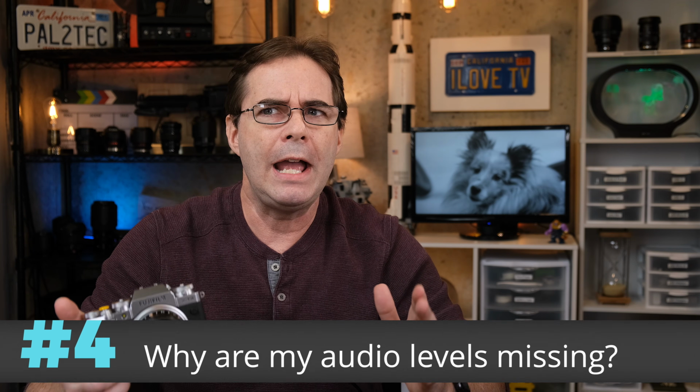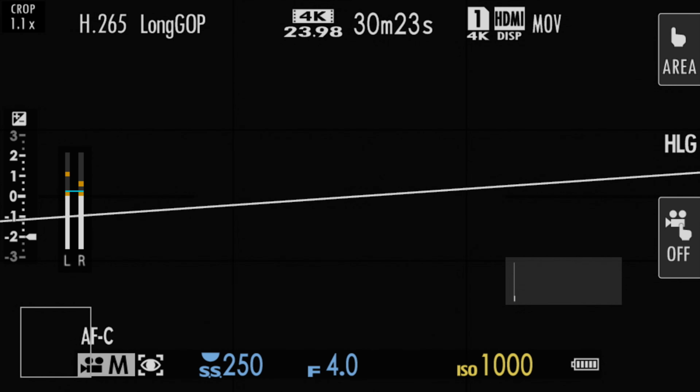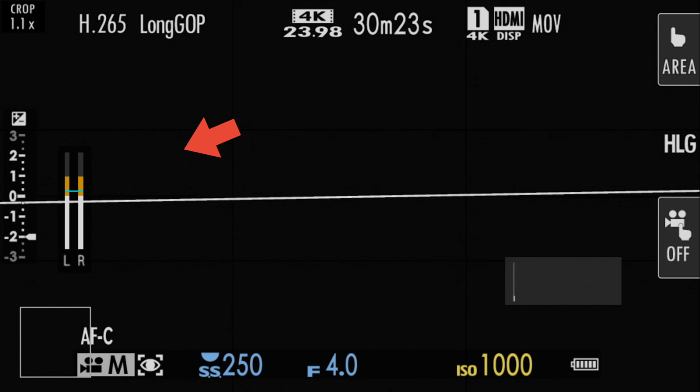#4, why are my audio levels missing from my screen when I'm trying to record video? This is more of an oversight by Fuji and a problem and something I really hope Fuji fixes, or at least changes, I should say, in a firmware update. Here's what happens. When shooting movies, normally you can see the audio levels right here.